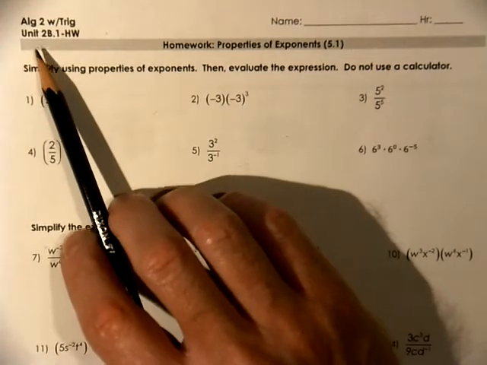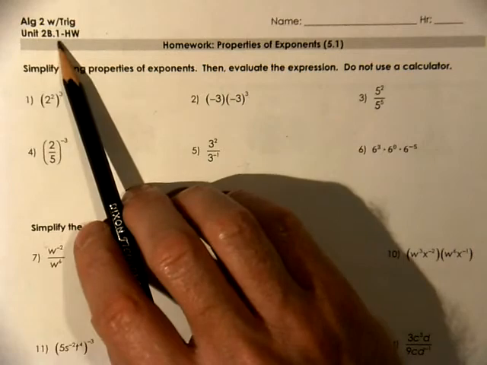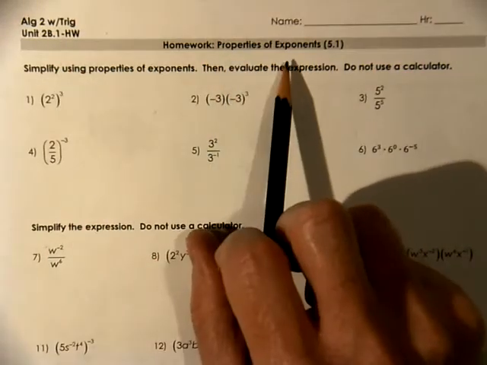This is the video of the homework for Unit 2B.1. We're working on the properties of exponents.